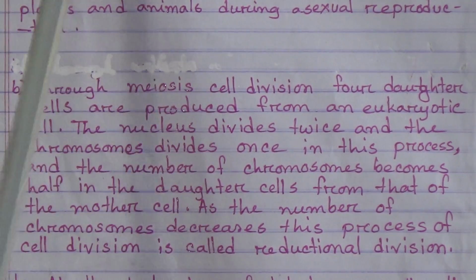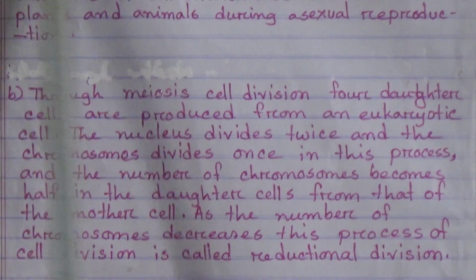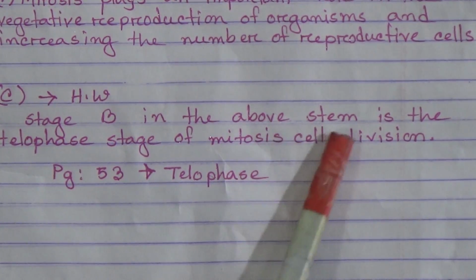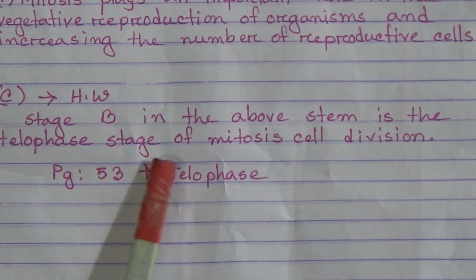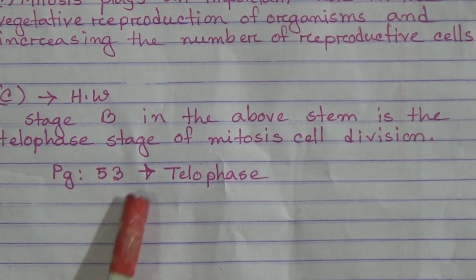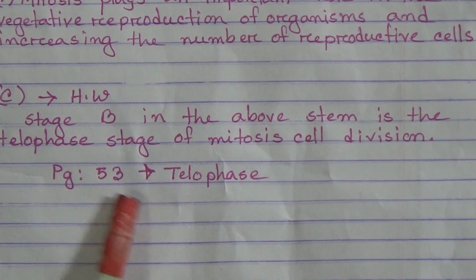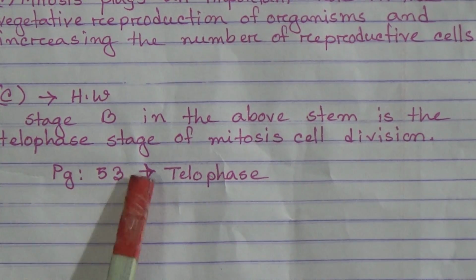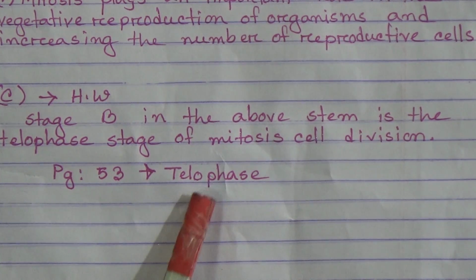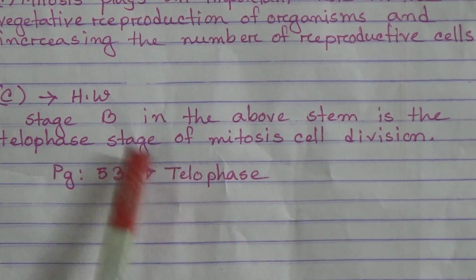Question C is your homework. Come to the introductory line, you have to write like this: stage B in the above figure is the telophase stage of mitosis cell division. Then you have to write the whole telophase stage, which is given in your textbook on page number 53. It will be better for you if you write in points, following the textbook.